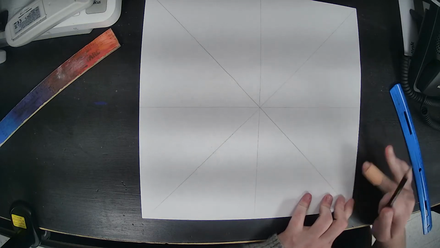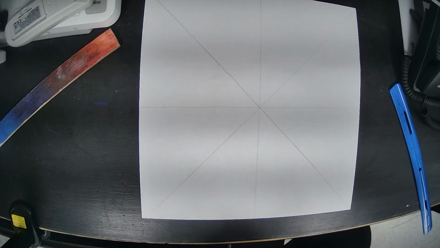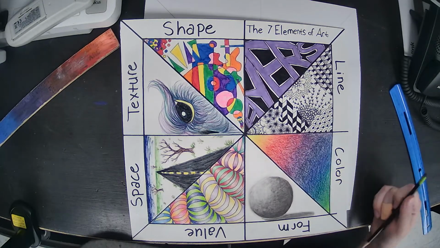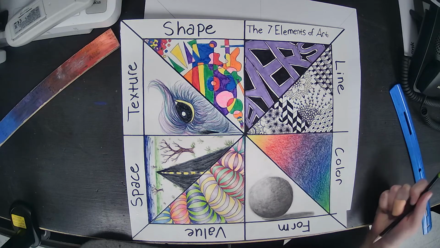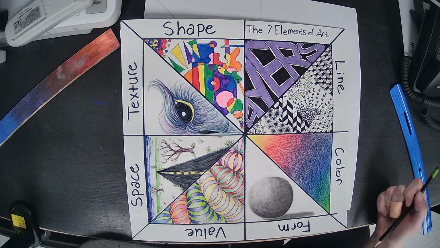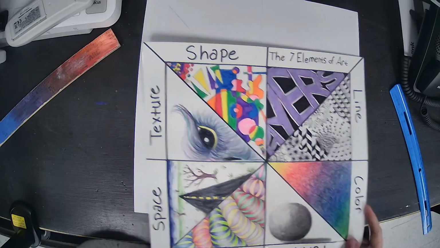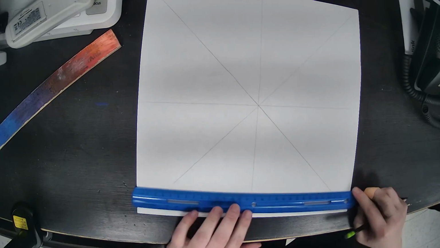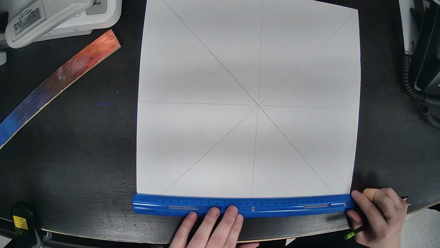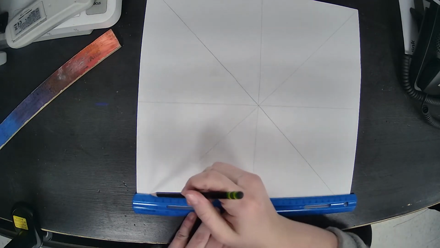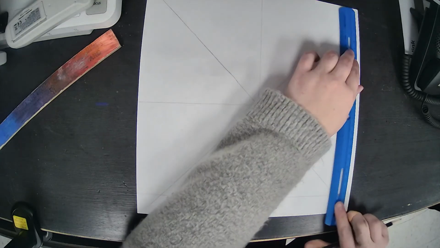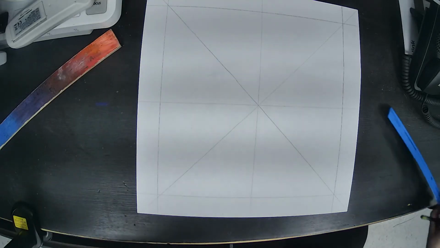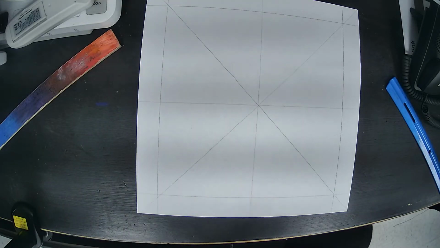Now, if you want to be a little bit extra, you can create a border like I did for this one, so it makes your drawing area a little bit smaller, but you'll have to label each one in the section, okay? To do that, I am simply going to take my ruler and use that as the thickness of my border. Just like that. And we can go ahead and label them.